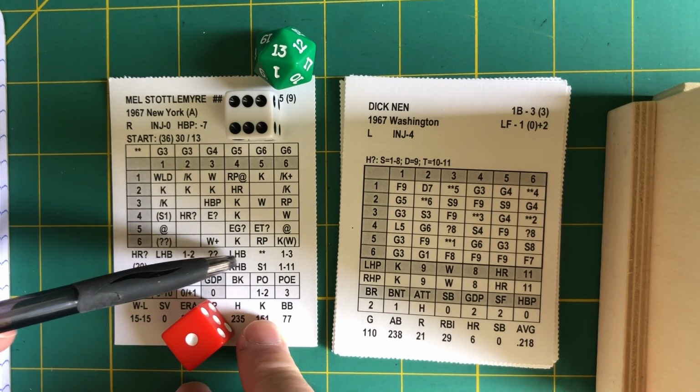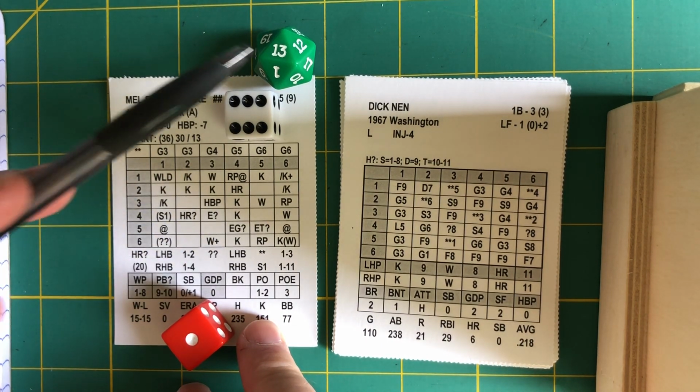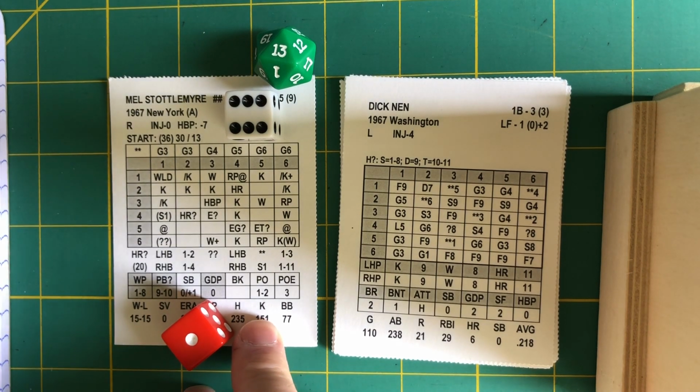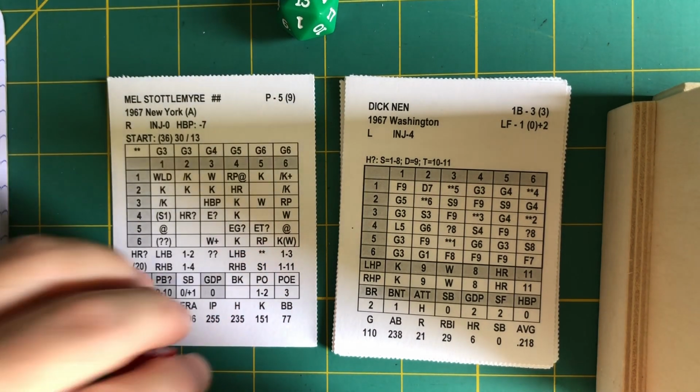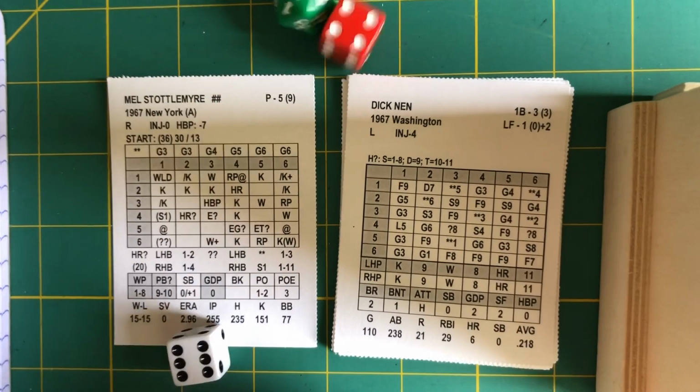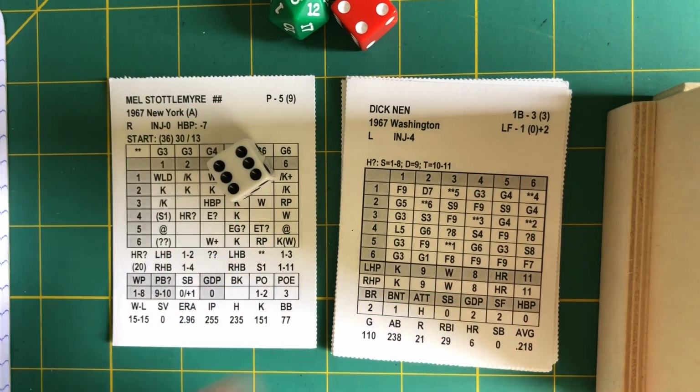Nen is a left-handed batter. 1-3 is not in the star line range for a left-handed batter. And so now we treat it as a blank space. We re-roll on Nen's card. It's a 4-6. That's hit to right, but not deep. Bill Robinson is there for out number 1.